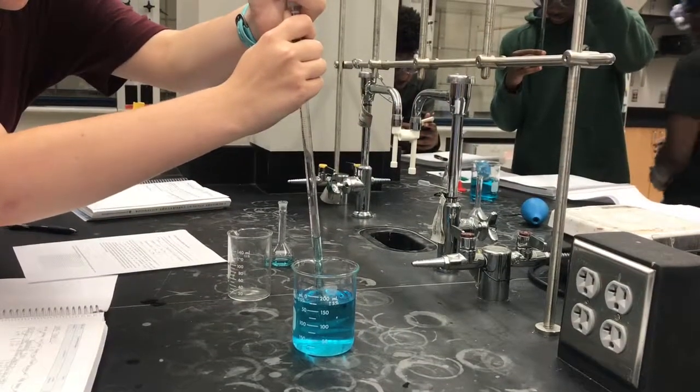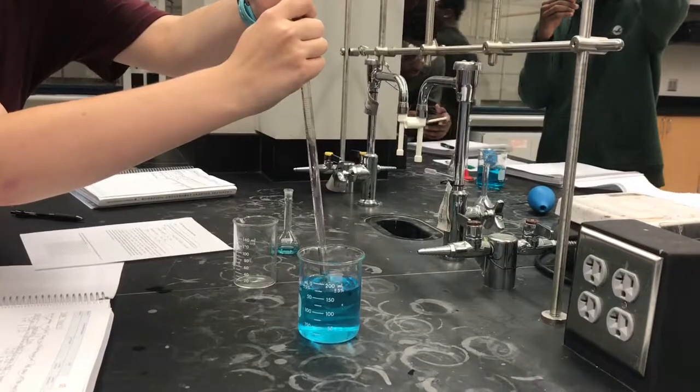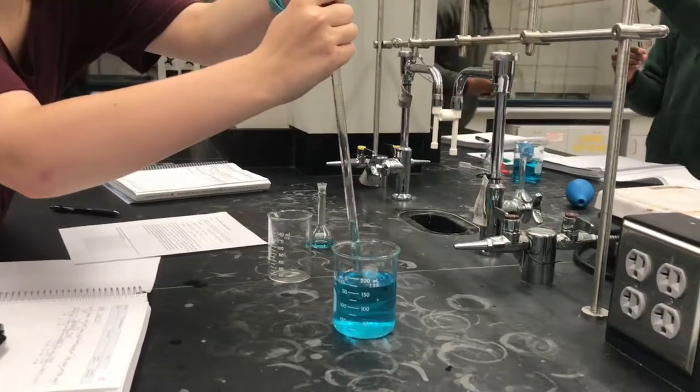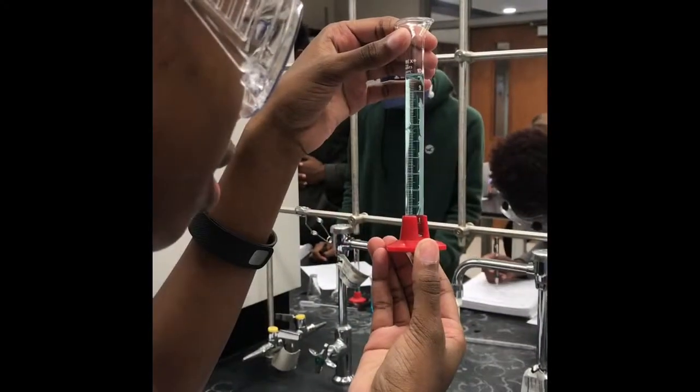Here we are using the pipette to figure out the volume of the liquid. Then we will use the mass of this liquid to figure out the density.